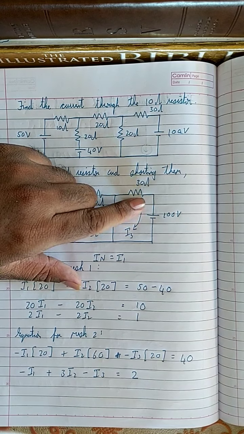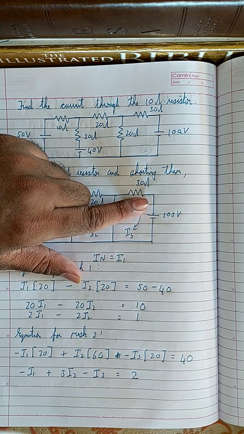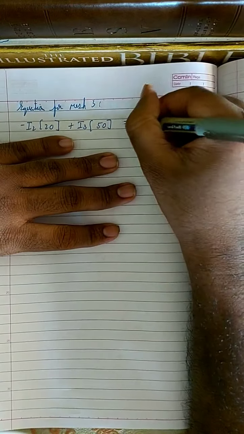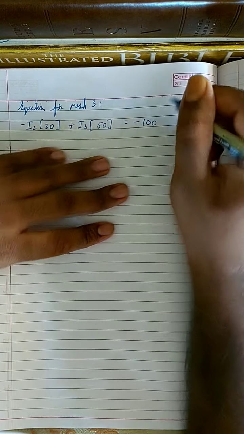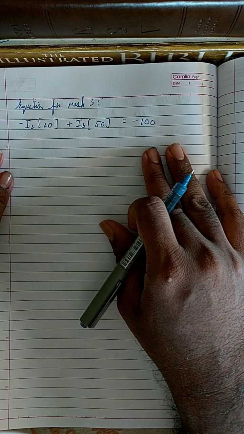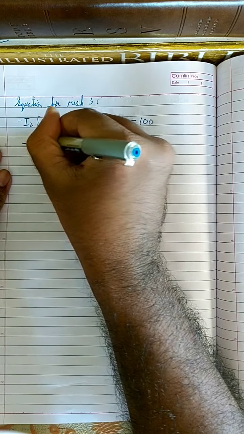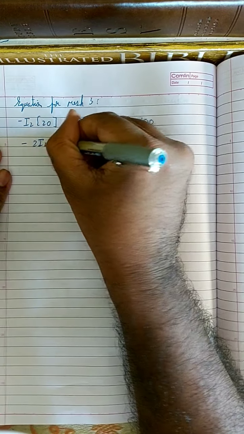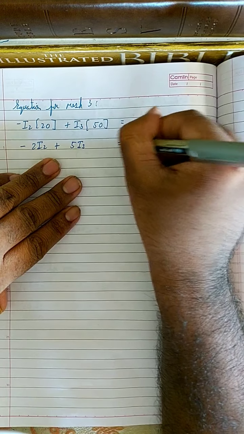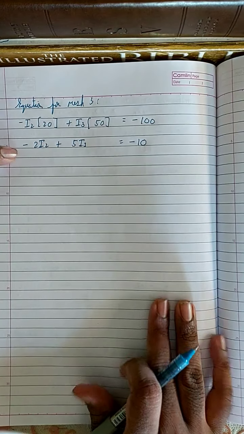Well, this I3 is going into the positive terminal, which means this positive terminal is not generating current, it is opposing I3, right? So it is minus 100. Maybe I can divide this whole thing by 10. It will become minus 2I2 plus 5I3 is equal to minus 10. Okay, this is the other equation.